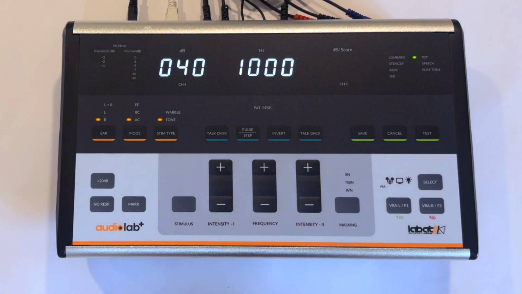Press the test key to initiate the tone decay test. A tone decay test is an audiological test used to determine a patient's ability to continuously hear a pure tone over time at threshold level. It helps assess auditory fatigue and can aid in detecting retrocochlear lesions, especially involving the auditory nerve.